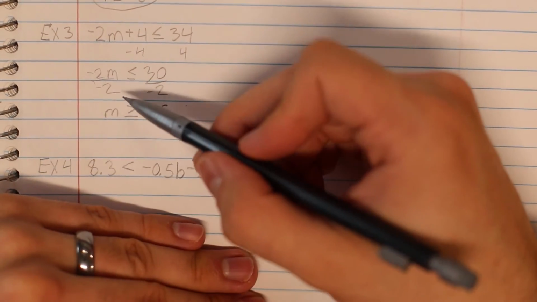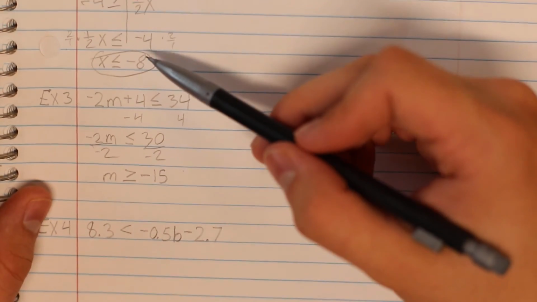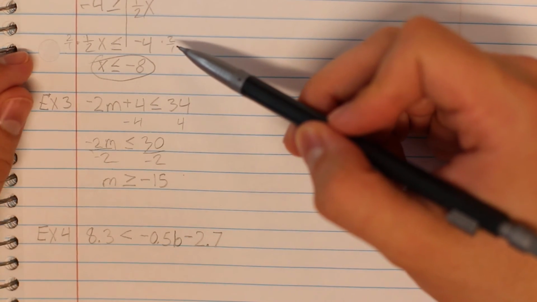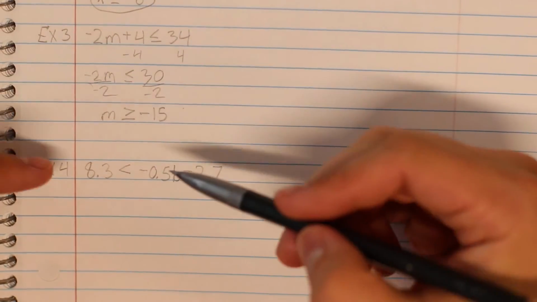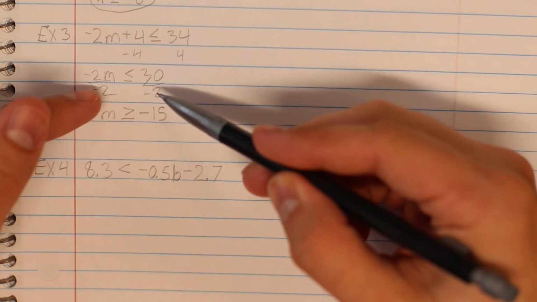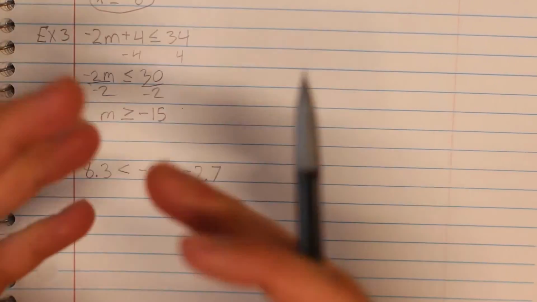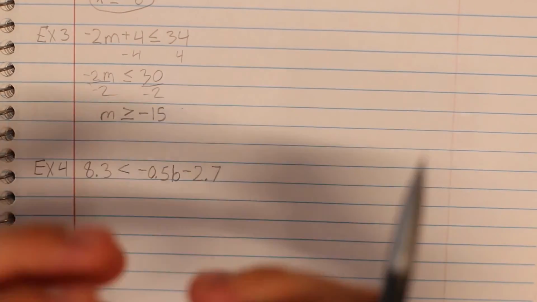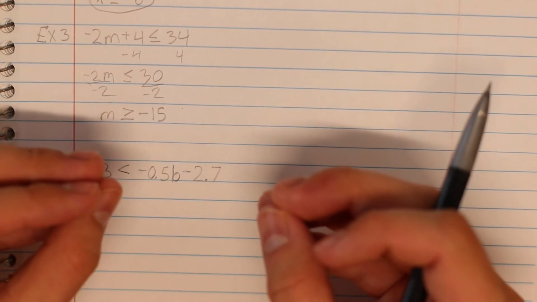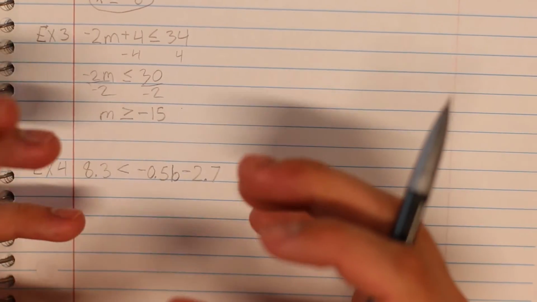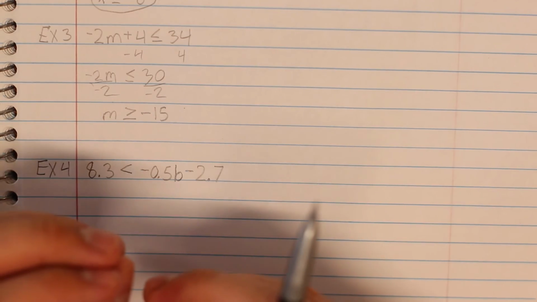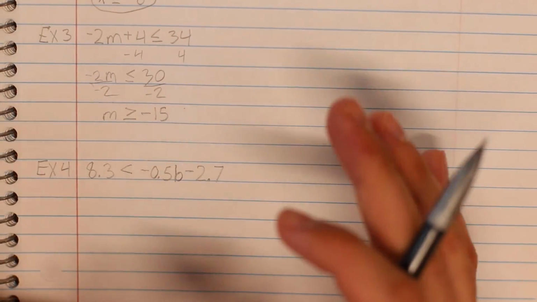Now, we didn't bother flipping the symbol up here, even though there was a negative involved, because we multiplied both sides by 2, which was positive. Over here, we're dividing both sides by negative 2. So it doesn't matter if there's a negative in there or not. It just matters what I'm dividing and multiplying both sides by. That's what is important, okay? So we'll do more examples, and I think you'll see it as we go on. It's just important that you do this right away.